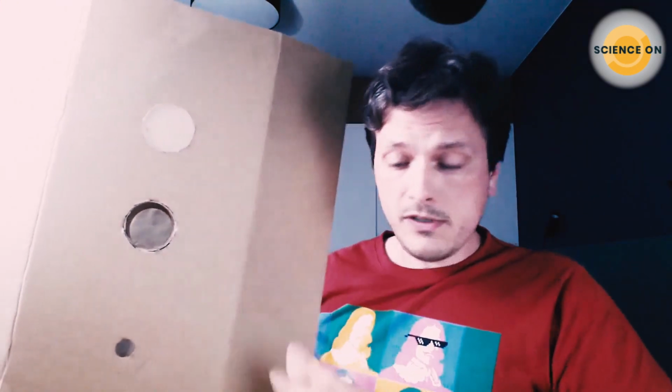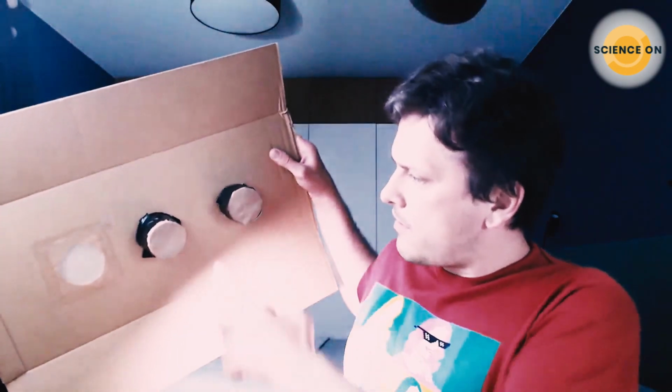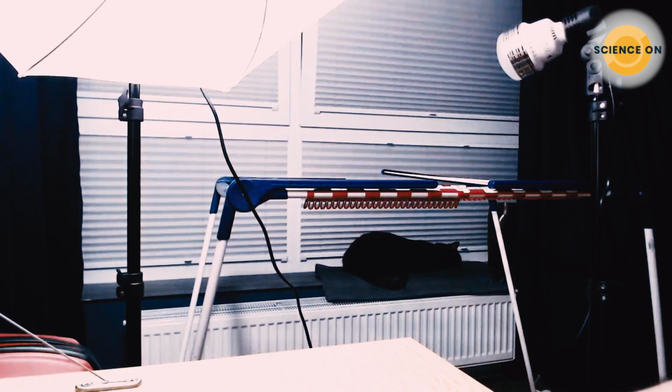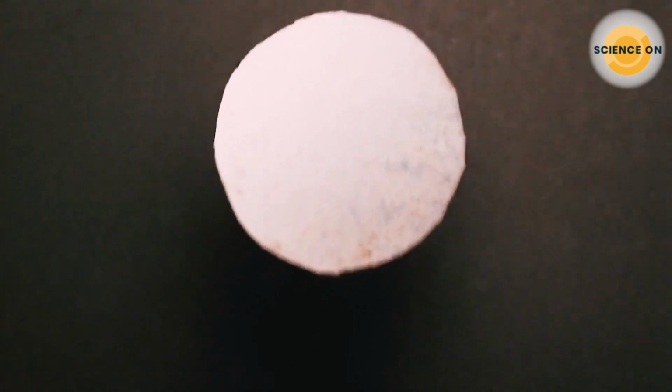So let's test them. Let's see what an animal would see if it has an eye like this. I will shine the light from this side, of course, and you will see what an animal sees on the other side. So to do that, I need to move my camera somewhere over here and put this cupboard in front of the camera.